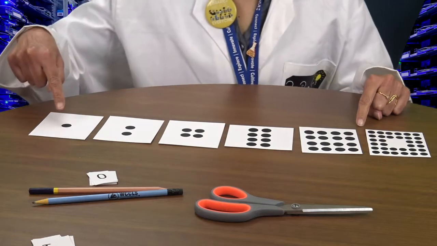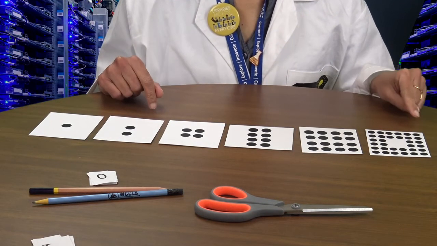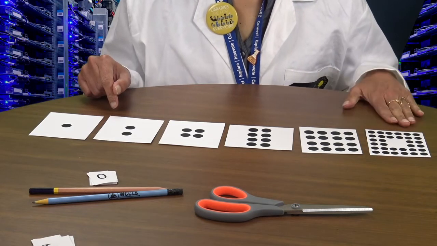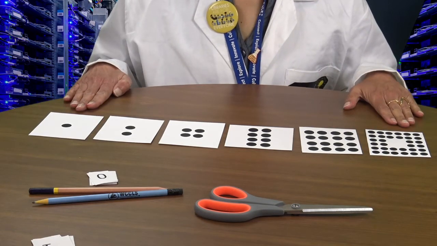Cut out all the squares of the dots and place them on the table with the highest number of dots to your left and the lowest number of dots to the right.